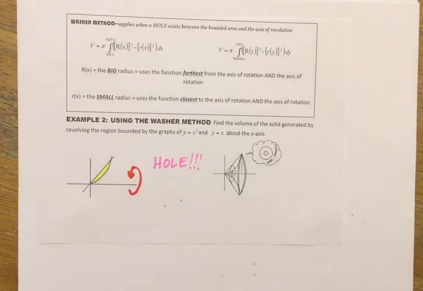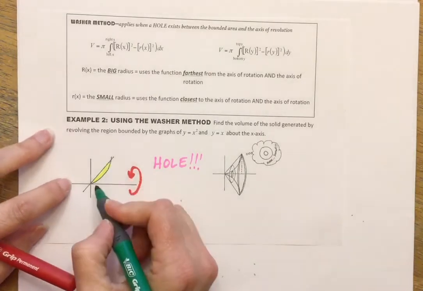Since it has a hole, we need to account for that. So what's going to happen when we set up this problem is we're going to have two radii. To do your radii, you always need to touch the axis about which you're spinning. So for each radius, I have to touch this.